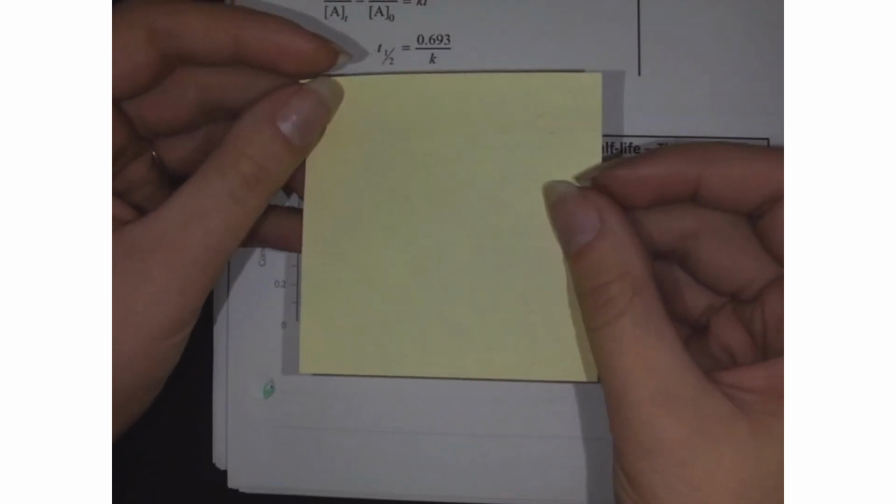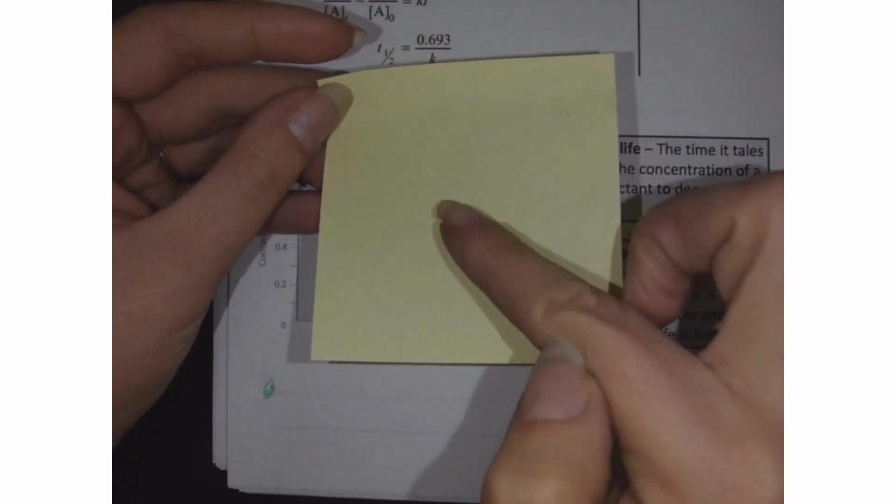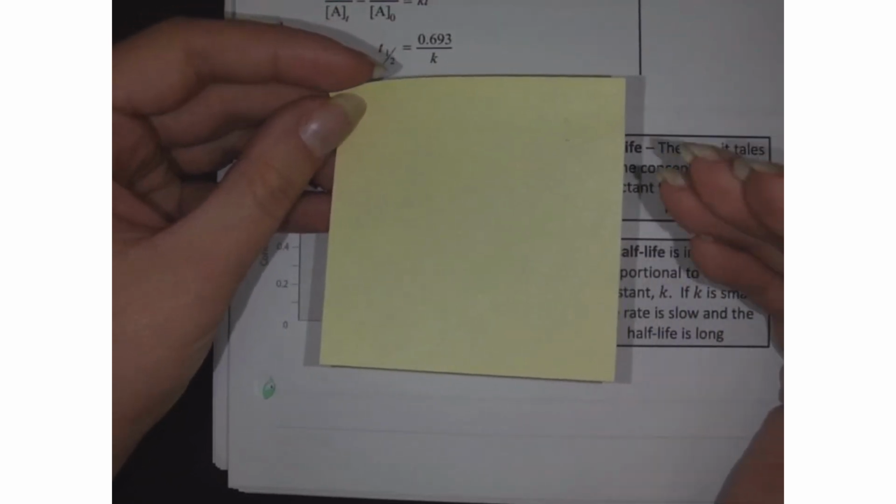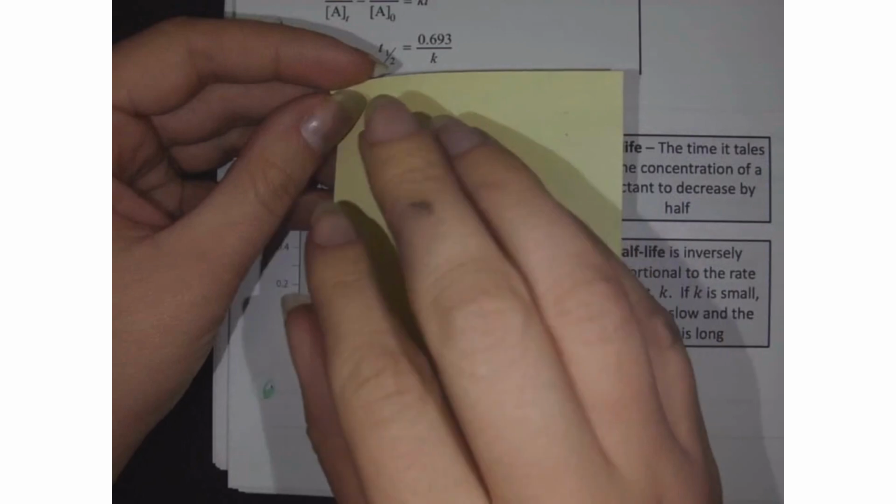So 1 day passes, and half of this material will decompose into its daughter product. This radioactive substance experiences nuclear radiation, and that changes it into its daughter product.